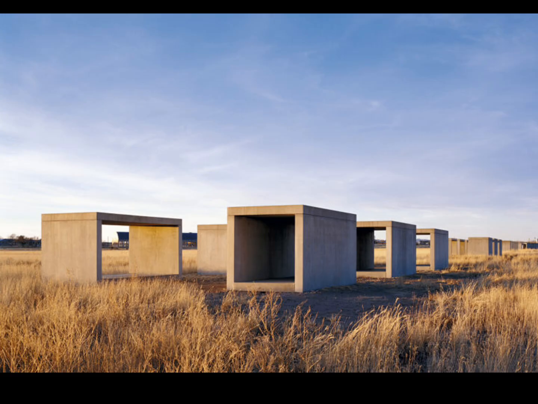Okay, and then here's some repetition that we were talking about earlier. This is Donald Judd's work, which is in Marfa, Texas. He took over an abandoned Air Force base and just put all of his art in the buildings and outside the buildings. If you've become a huge minimalist fan, you have to take a trip down to Texas to see it. It's one of the highlights in the United States of land art being shown.